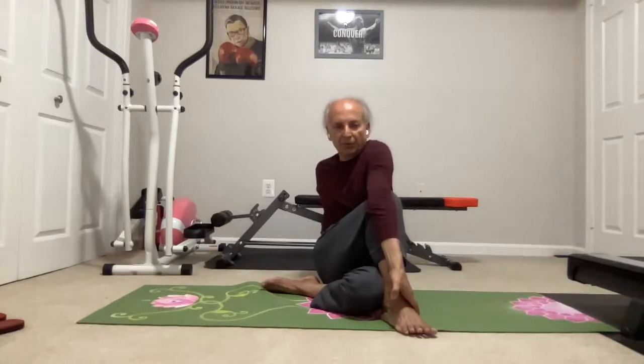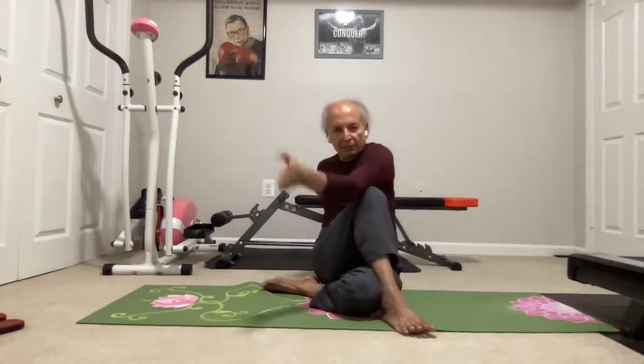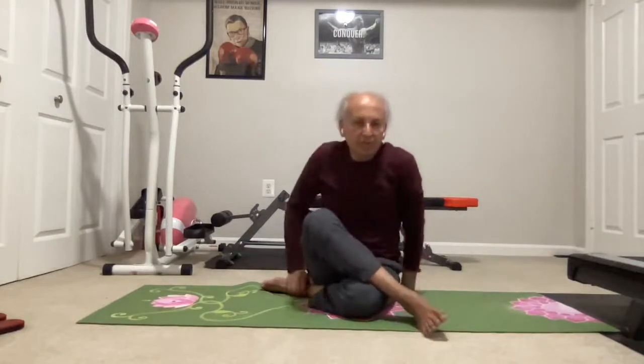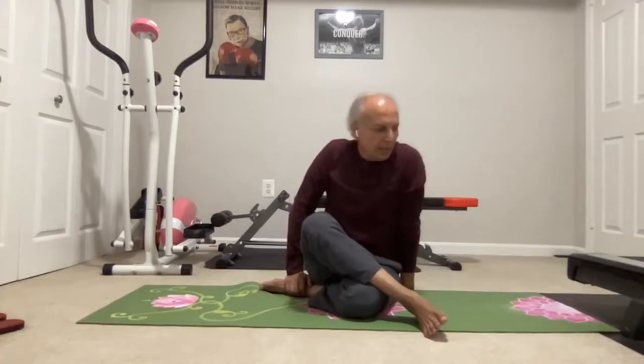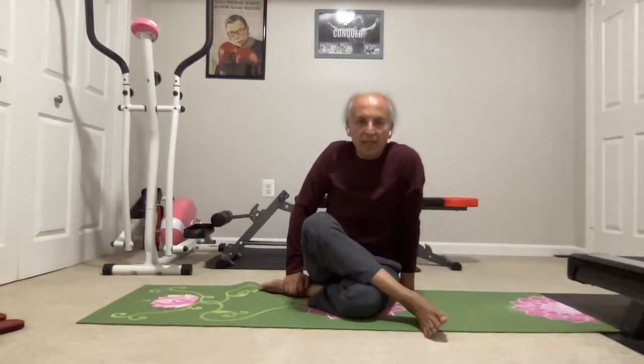Breathe in and out. You will see breathing gets interrupted. Then try to look around to the right side. Do your breathing, and if you have any effort in breathing, you back off. Ardha Matsyendrasana. There is no English translation. They call it a half Lord of the Fish pose. That doesn't mean anything.